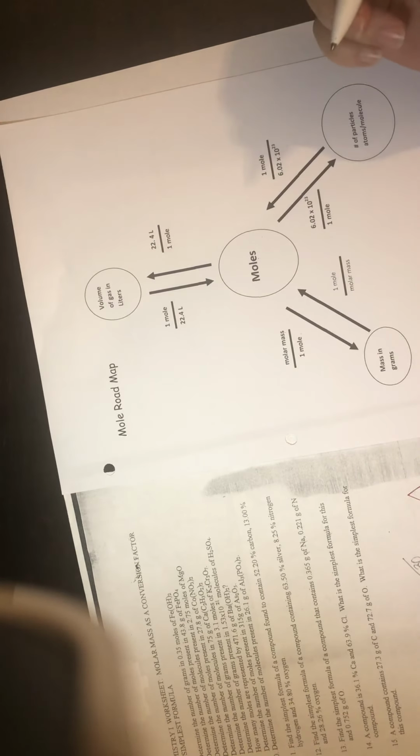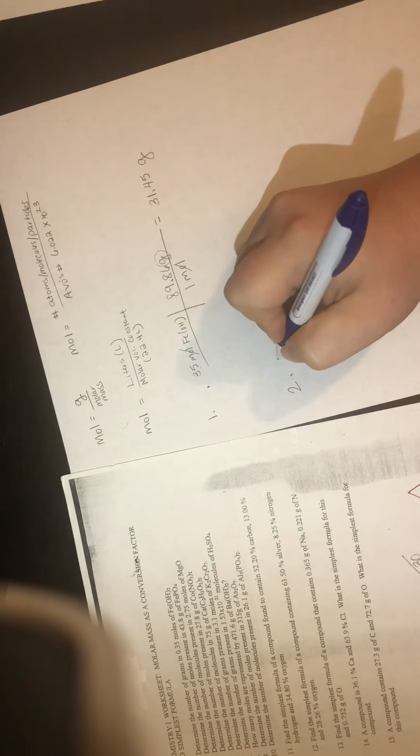And when we look, we see on your train tracks that you are going from grams to moles. So you will use this formula right here, which is 1 mole over the molar mass. So on number 2, you're given, and you always write your given first, 43.8 grams of FePO4.